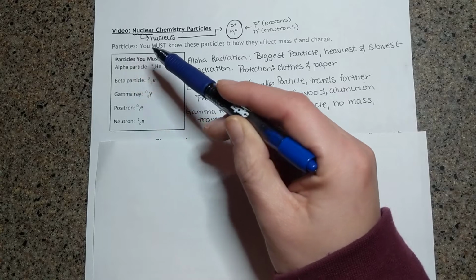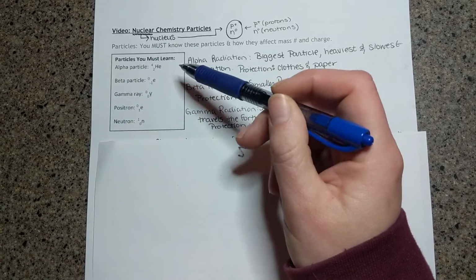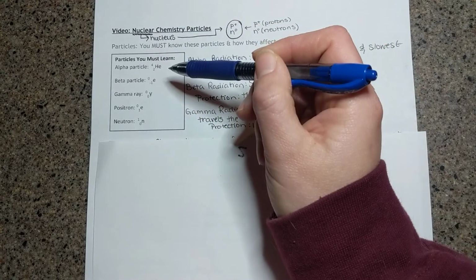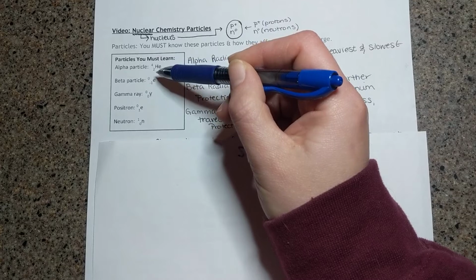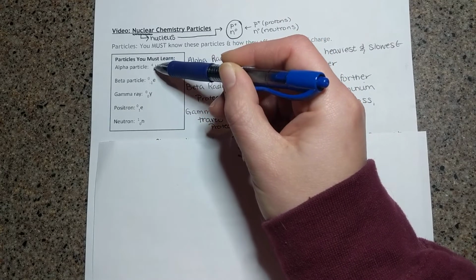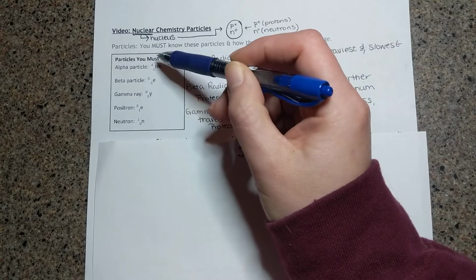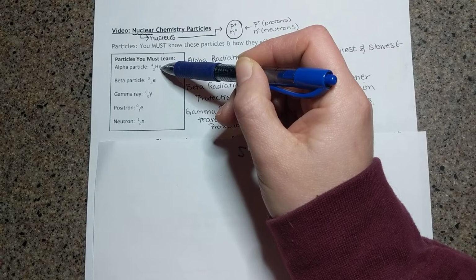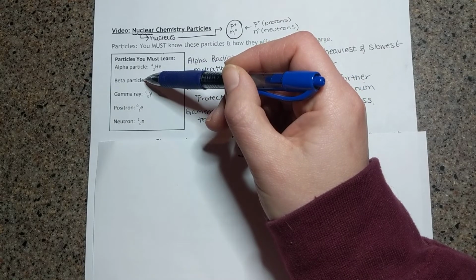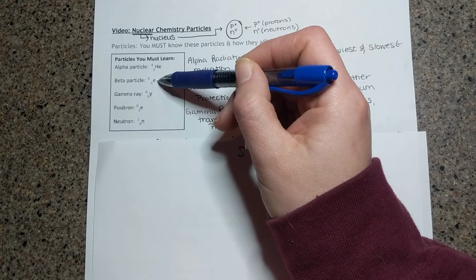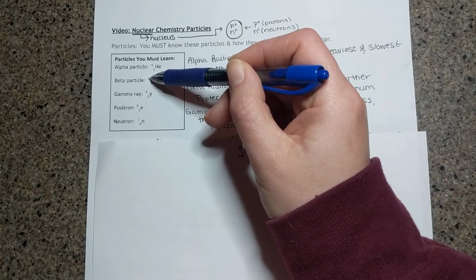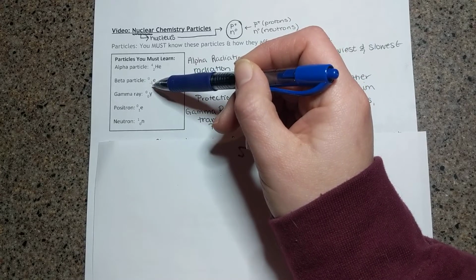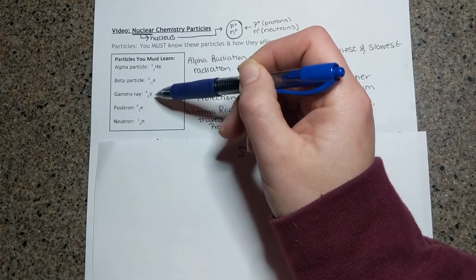There are a few nuclear particles that we need to learn about, and they're going to be used to complete nuclear reactions. So when we write a nuclear particle, we have our symbol, and then we have our mass number on the top and our atomic number on the bottom. So we have an alpha particle, which is 4,2 helium, or helium-4 atom. We have a beta particle, which is an electron, has 0 for the mass number and -1 for the atomic number of the protons. So it is just an electron.